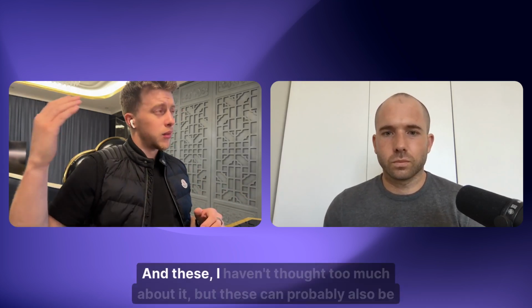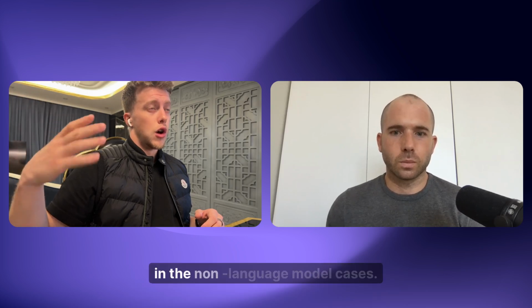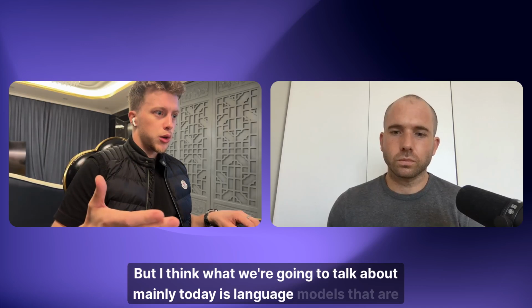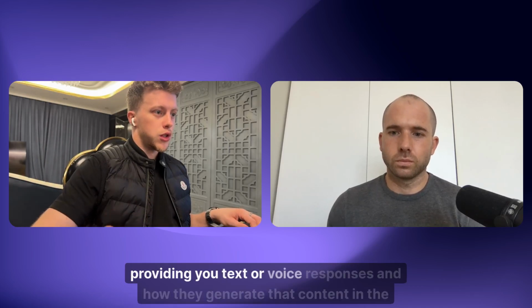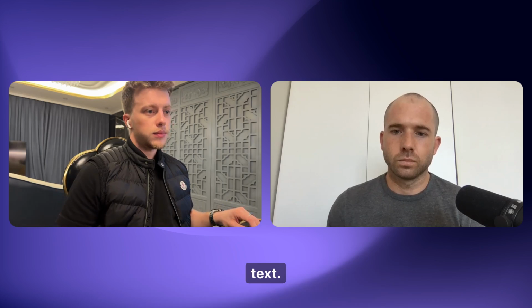And I haven't thought too much about it, but these could probably also be applied in non-language model cases. But I think what we're going to talk about mainly today is language models that are providing you text or voice responses and how they generate that content in the text.